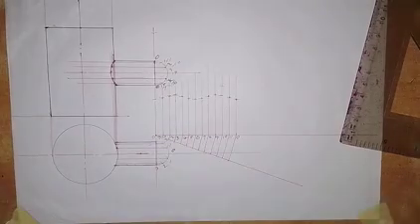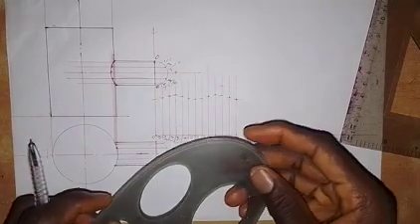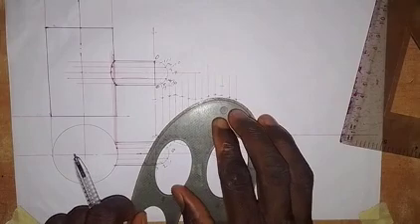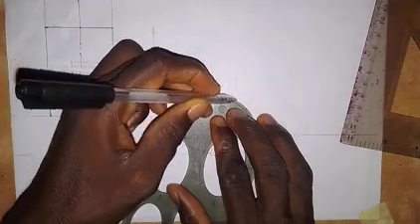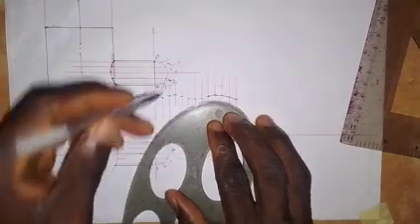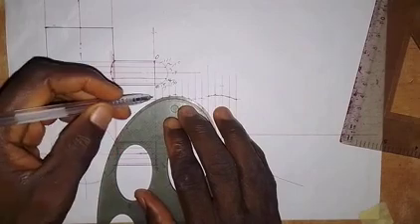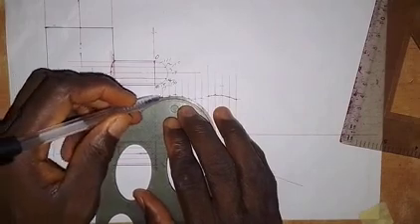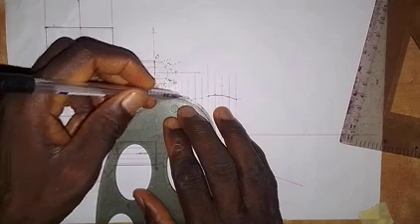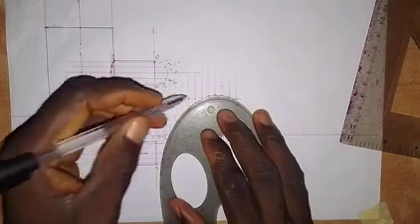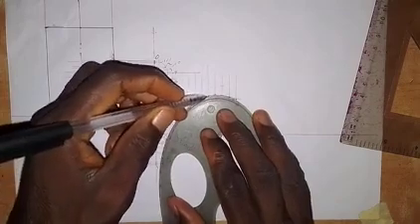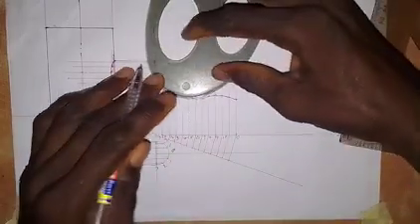Alright, so we take the French curve, so we join them together. Alright, then here.